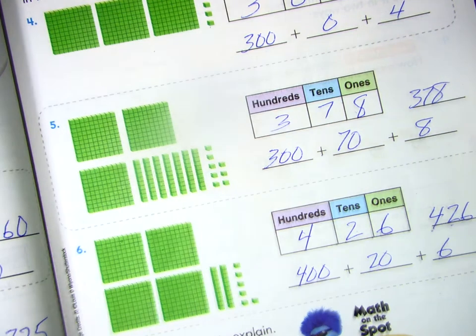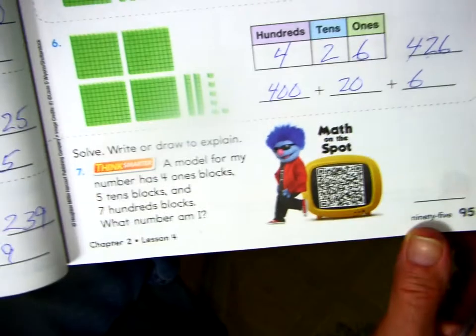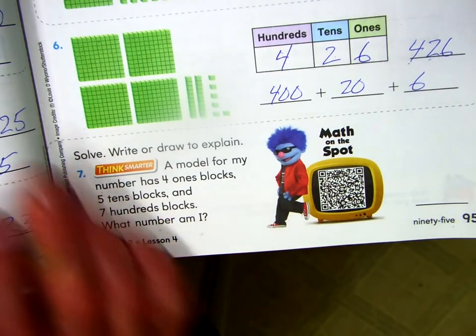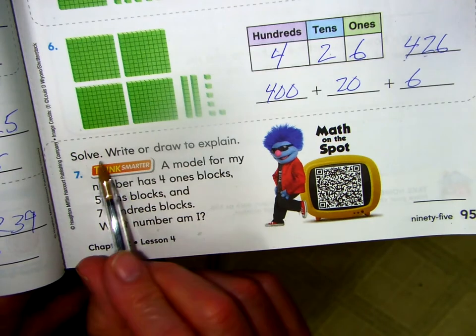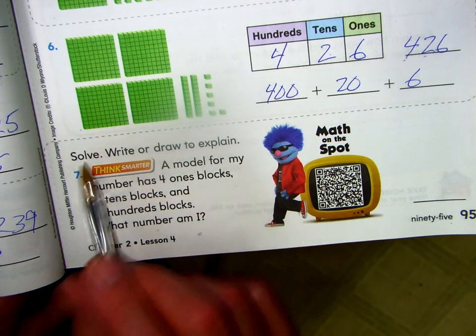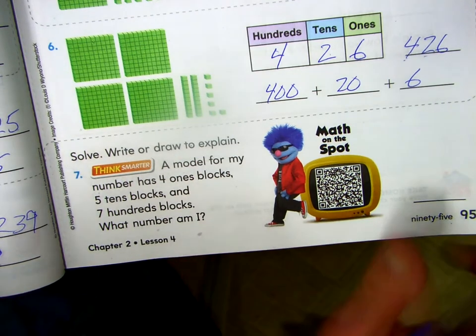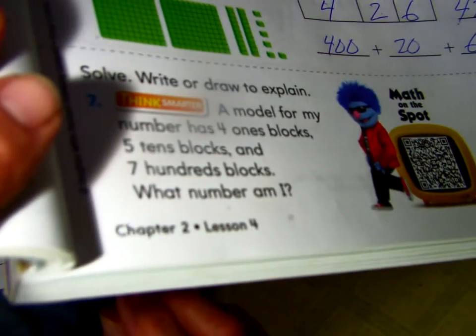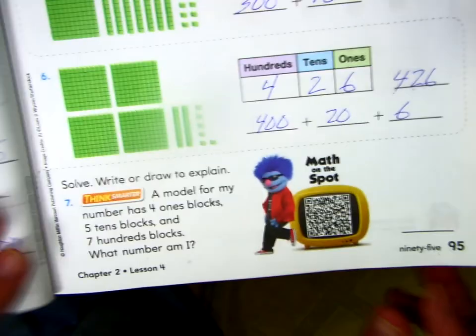Not too hard. Okay, this is going to be our last page, so let's finish up. See if we can beat 20 minutes in the movie. Okay. Solve, write, or draw to explain. Resuelve, escribe o dibuja para explicar.